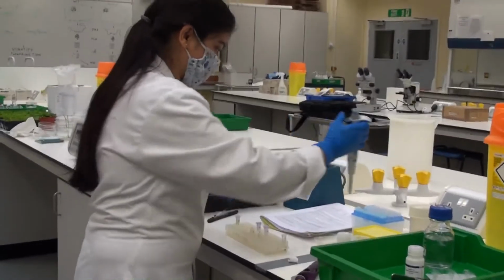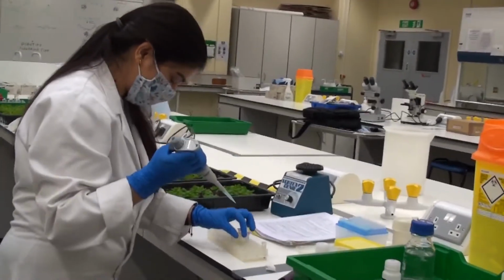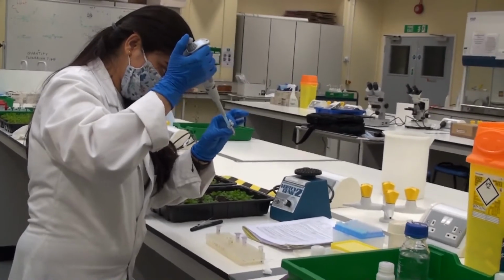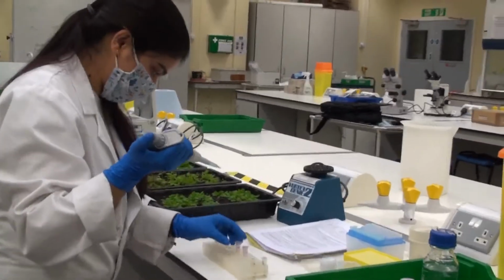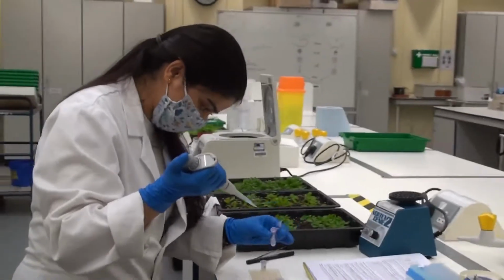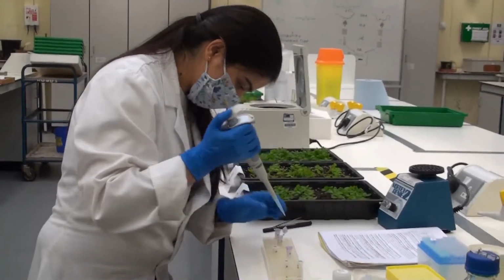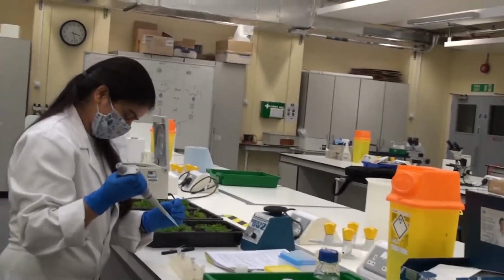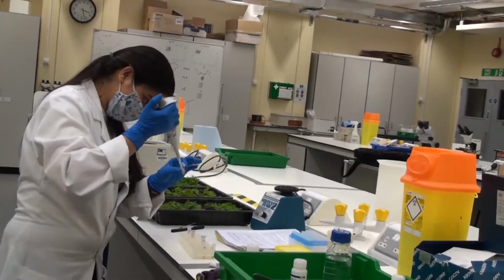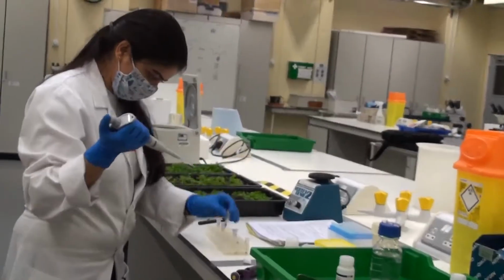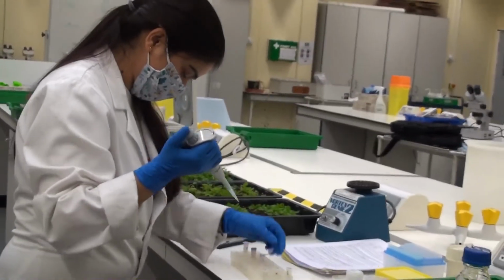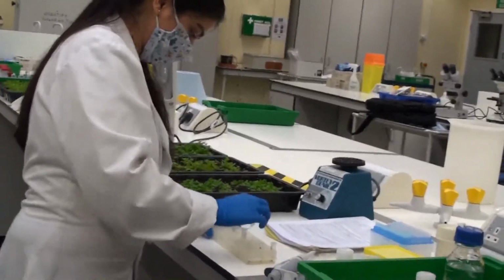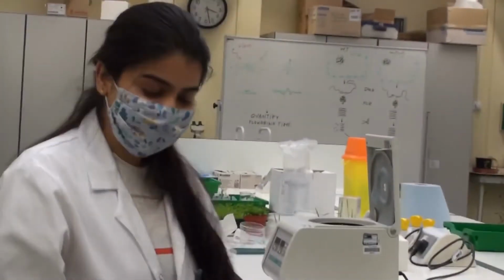Then I change the tip. Centrifuge this again for 2 minutes, maximum speed.